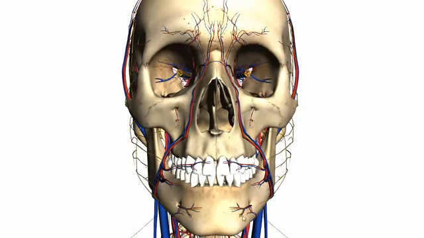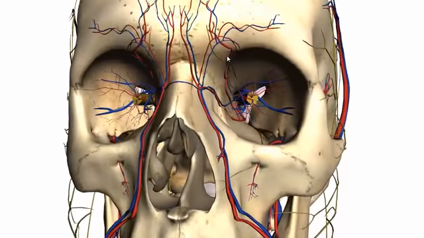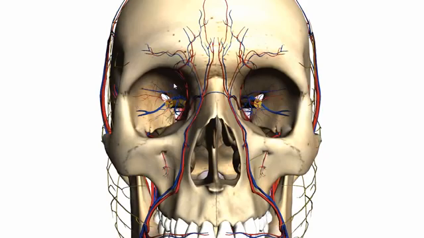starting inferiorly, we've got the mental foramina, and you can see these nerves and vessels emerging. You've got the mental nerves and the mental vessels that emerge from here. You've got these foramina just below the orbit, the infraorbital foramen, and you've got the infraorbital vessels and nerves that come out of here. And then you've got this little notch here called the supraorbital notch. So you can see these supraorbital vessels and nerve run through this notch.